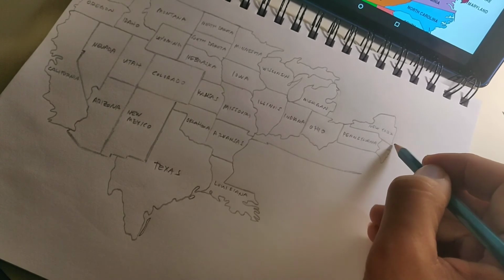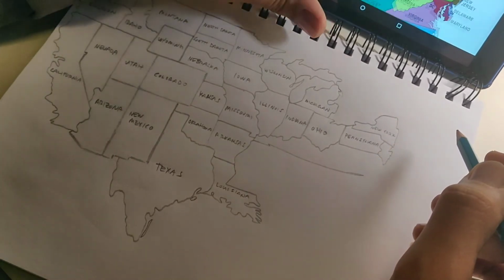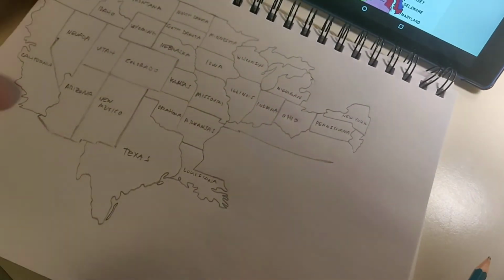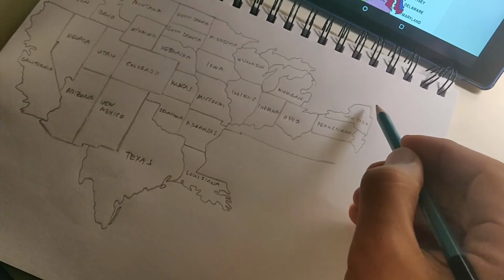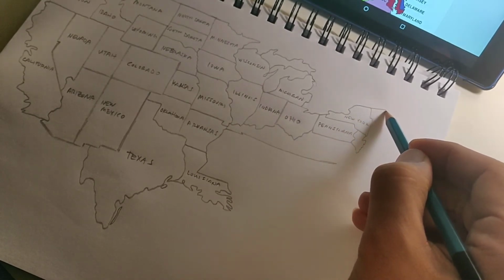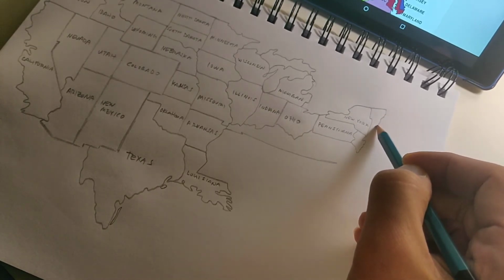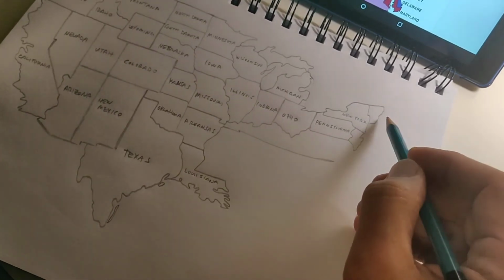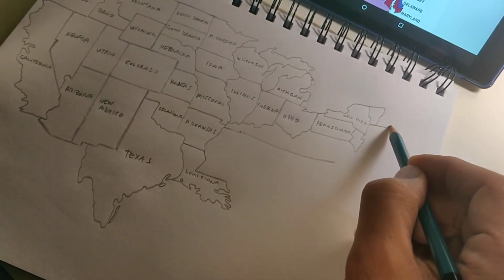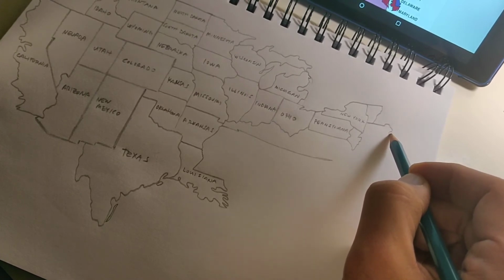And then let's get all the little guys here. So we got New York here. Make a line here. This is Vermont, I think. And then make another line here. Kind of come up. There's a lot of funny shapes, so just follow the shapes that I'm doing here.